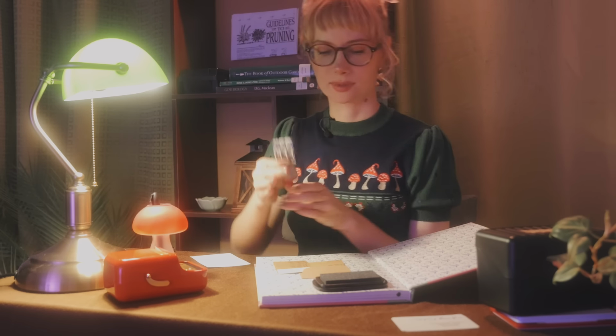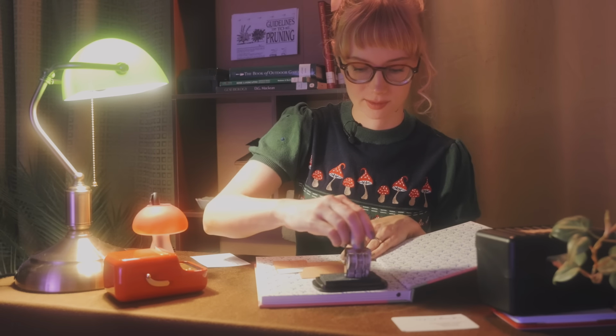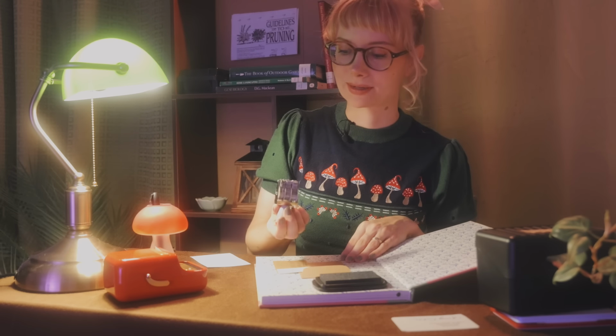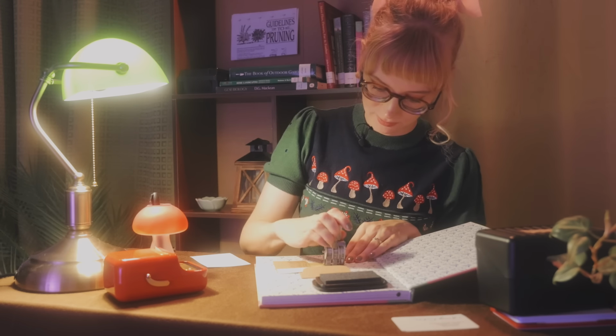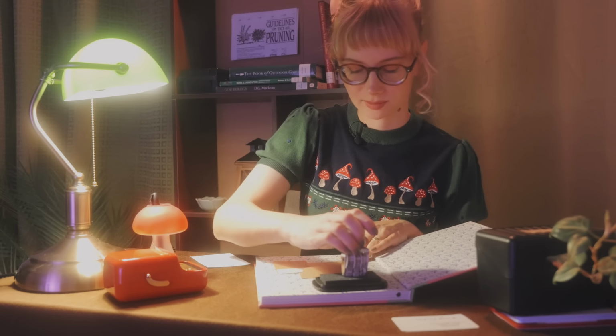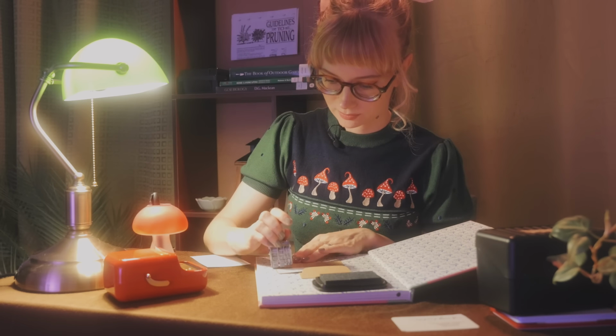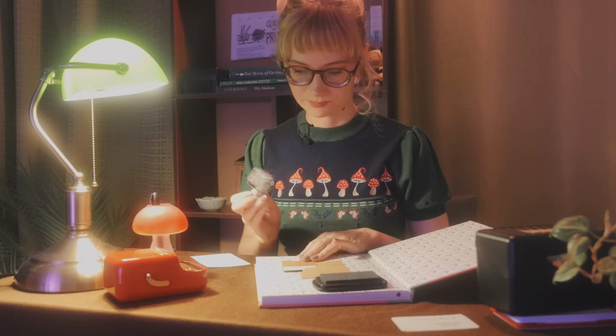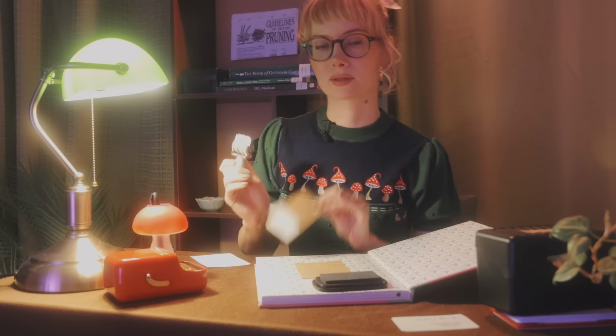So we will check out this book and we will stamp both this card as well as the envelope.